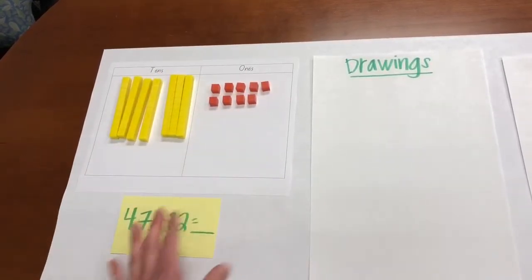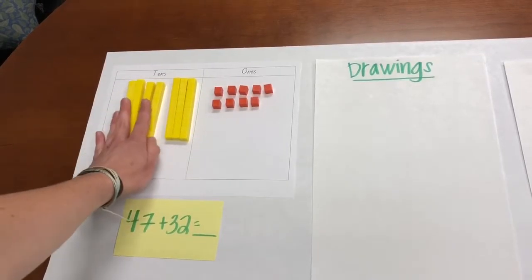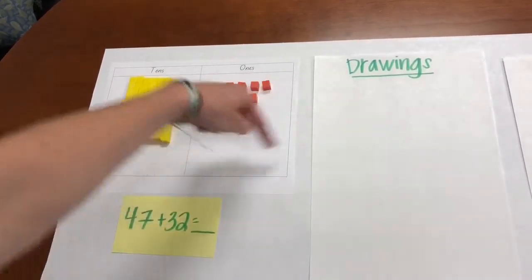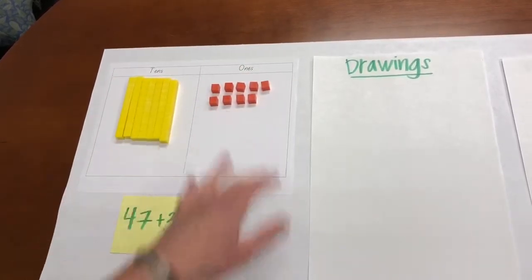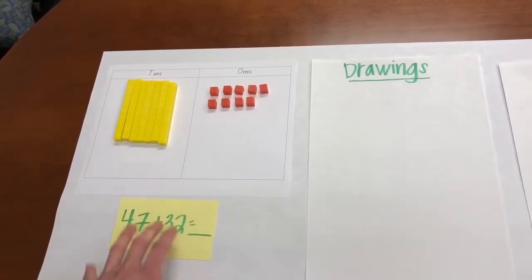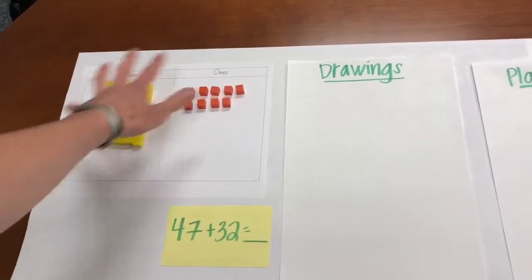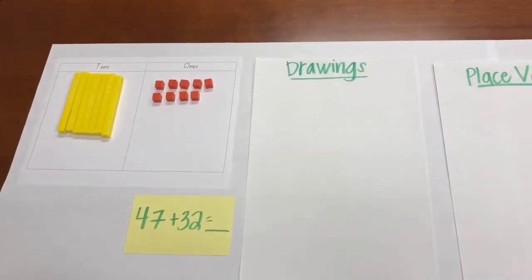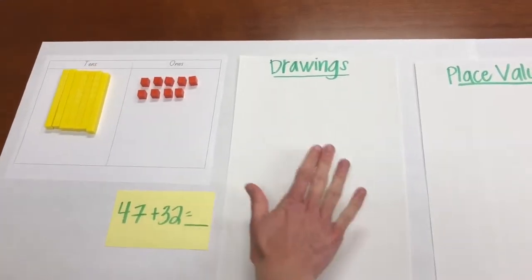So if I look at this and I've combined my tens and my ones, I can see I have 70: 10, 20, 30, 40, 50, 60, 70. And then I've got 9 ones here. So I know that my sum must be 79. So let's move to see if they've had multiple experiences with the concrete. We're going to want to connect this to drawings. So let's shift our kind of understanding there.